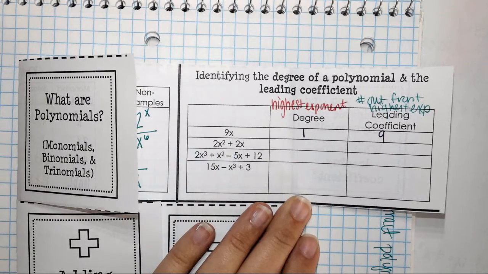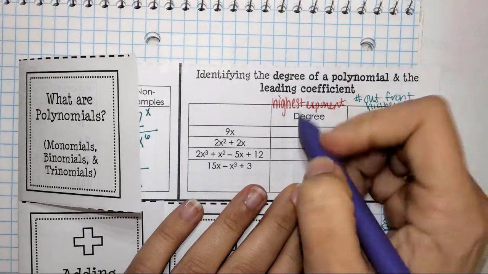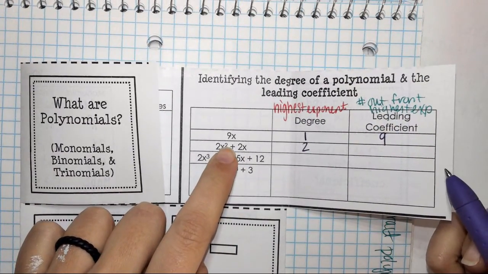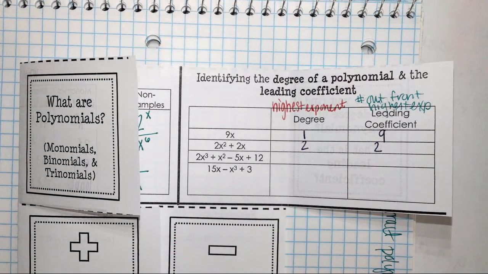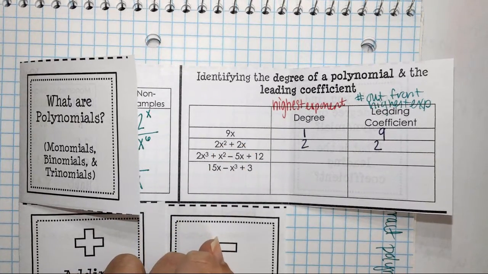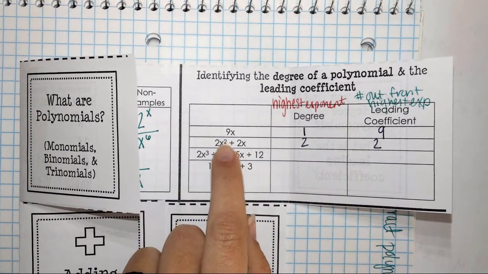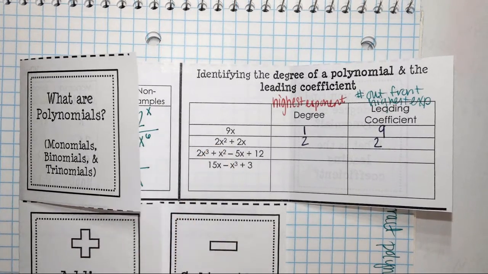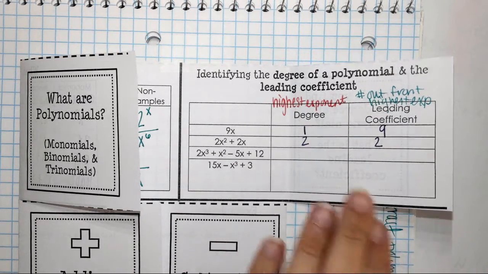All right, what about number 2? What kind of polynomial is it? A binomial. What is the degree? 2. The highest exponent is 2. And what's the leading coefficient? 2. Okay, it says the highest exponent is our degree. So you have an exponent right here of 2, and you have an exponent right here of 1. Which one's bigger? The leading coefficient is the number out front of the highest exponent. So the number out front is 2.